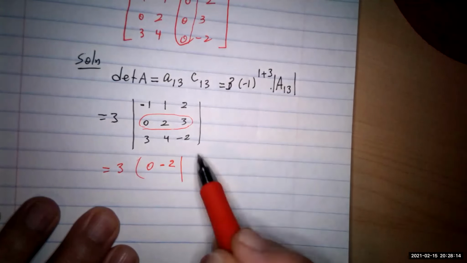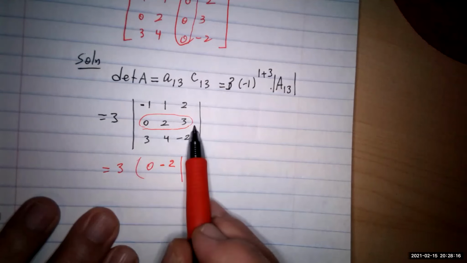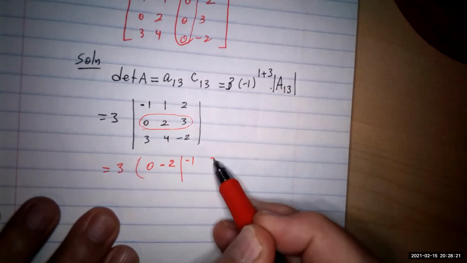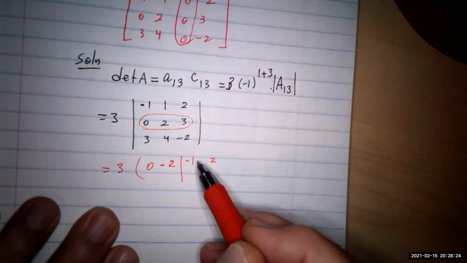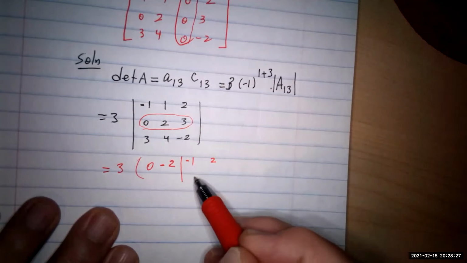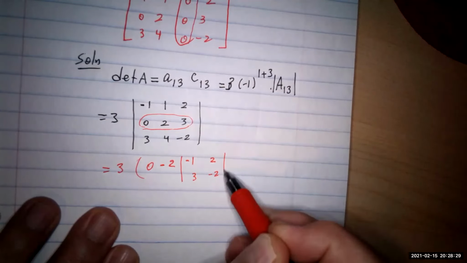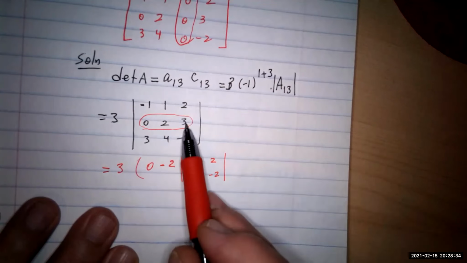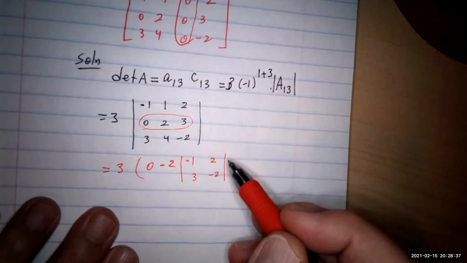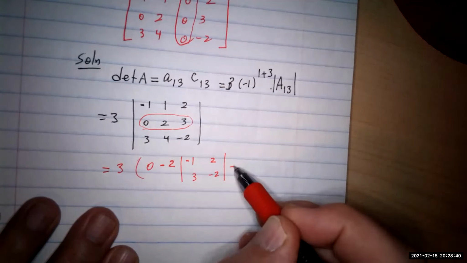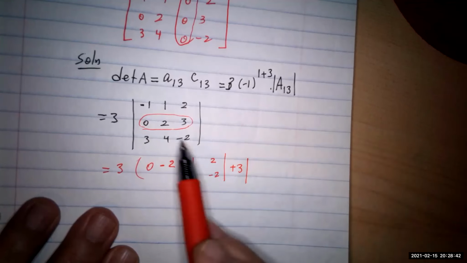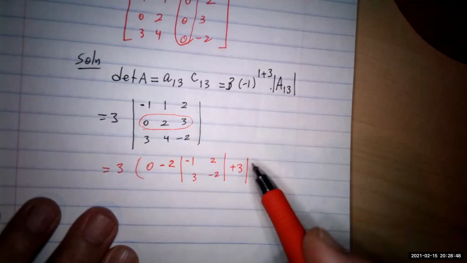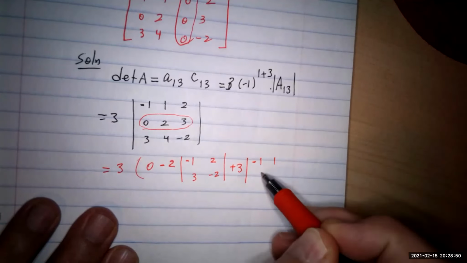We eliminate the second row, second column, so the determinant would be negative 1, 2, 3 and negative 2. Okay, so I eliminate the second row, second column. So we only get this one. Which is going to be plus 3 times, eliminating the second row, third column, that gives negative 1, 1, 3, 4.